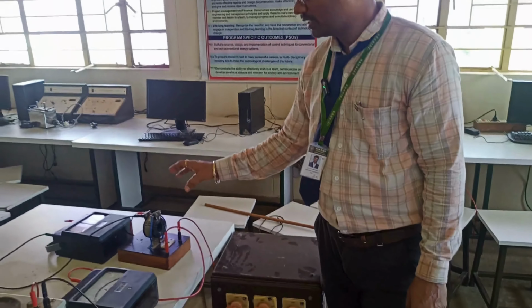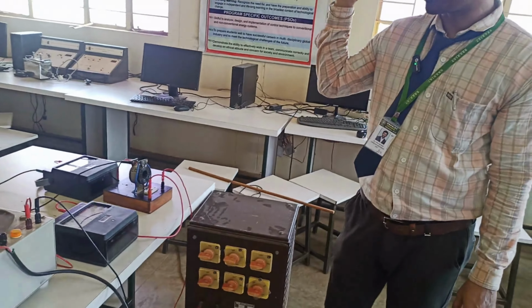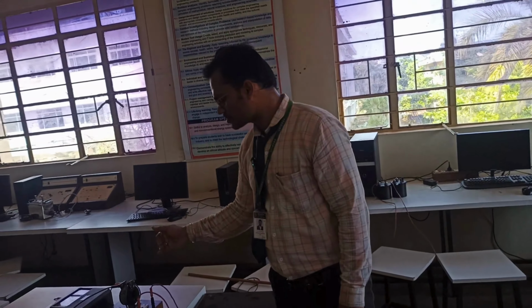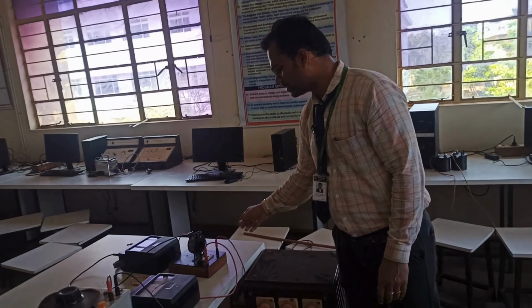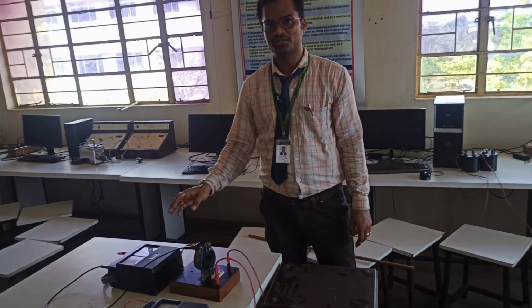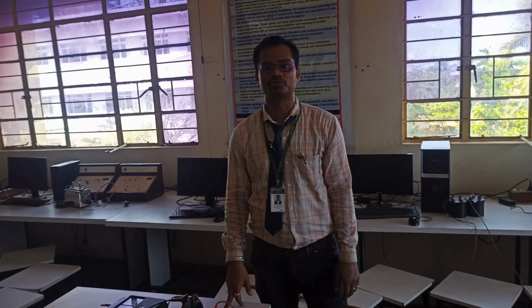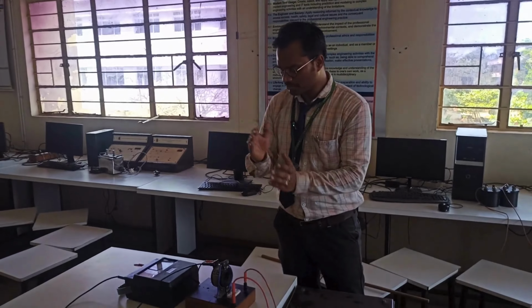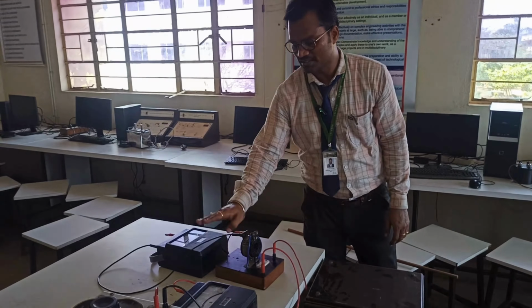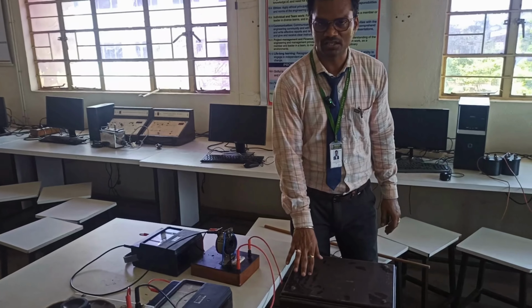It's very important. This is generally used in transformers, and it is used in the power sector to downscale the current. Why not directly keep one ammeter and measure the current? There are no ammeters which can measure a current up to 25 amperes. That's why we step down the current using a current transformer, and this will give the secondary current, this will give the primary current, and this is the loading rheostat.